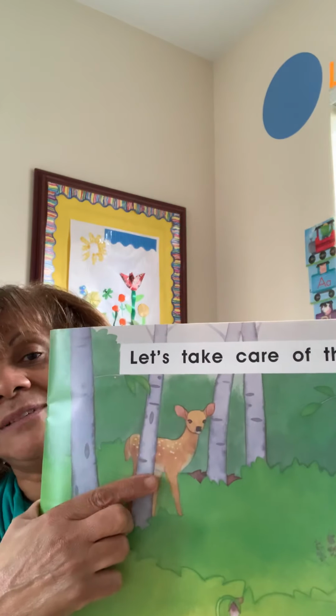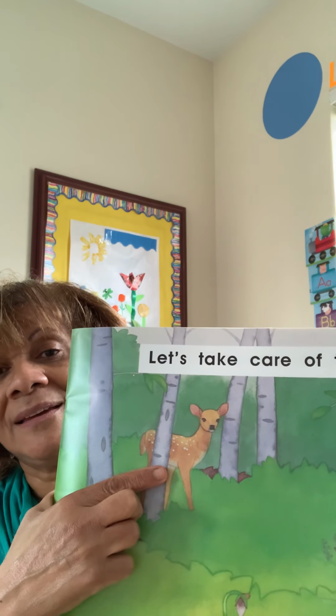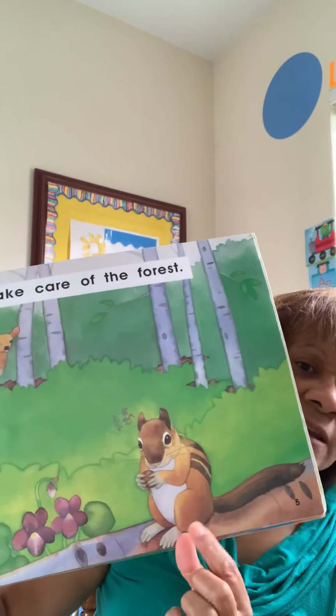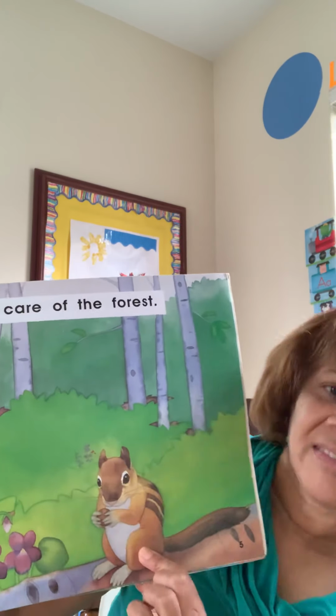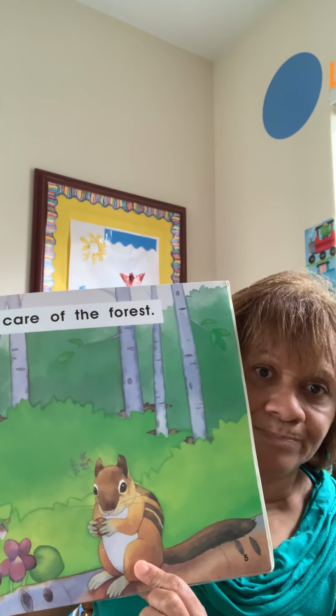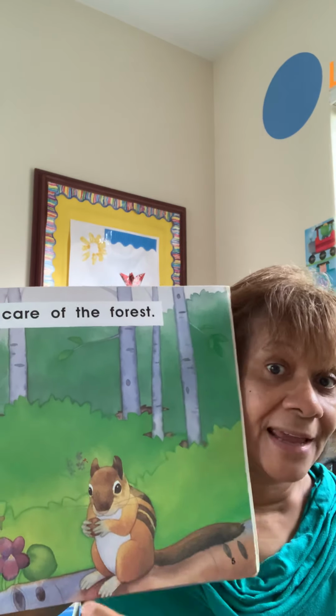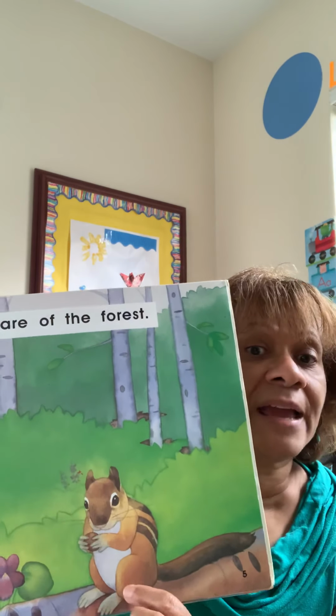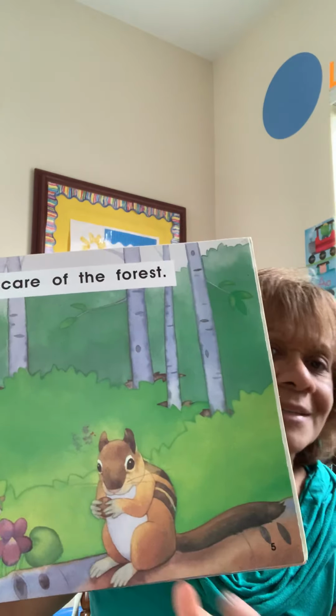Oh, I'm quite sure you remember this animal here that lives in the forest. Yes, a baby deer, which is called a fawn. A baby deer. And here we have an animal that we always think is a squirrel, but it's not a squirrel. It has stripes, and it's called a chipmunk.